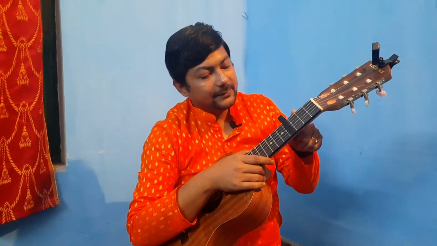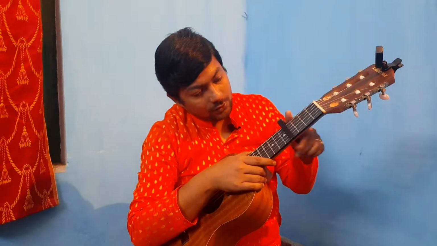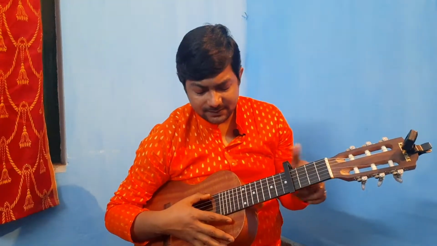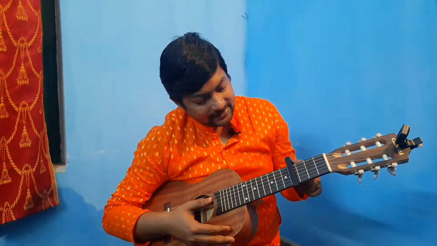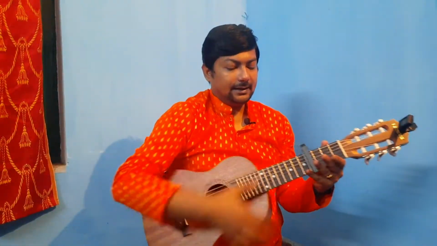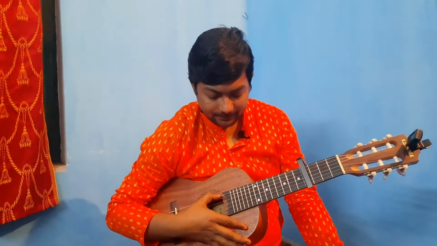If I just place it on top of the fret like this, it will mute all the strings, right? You are getting a muted kind of not that nice ringing. Now if I place it just a little back like this, now you'll hear every string ringing properly.